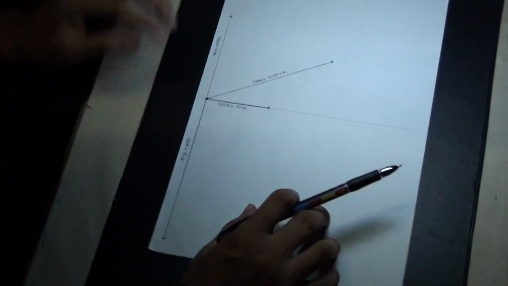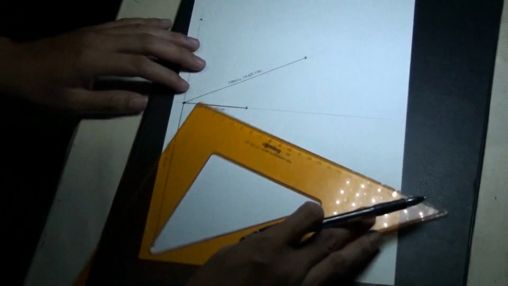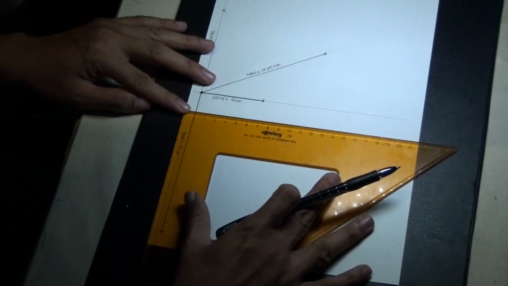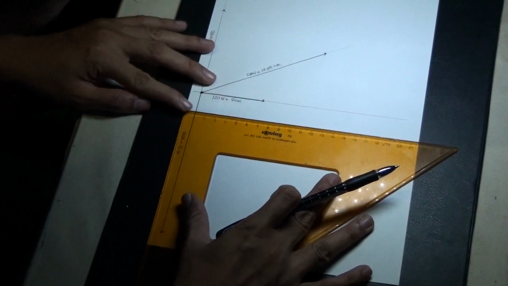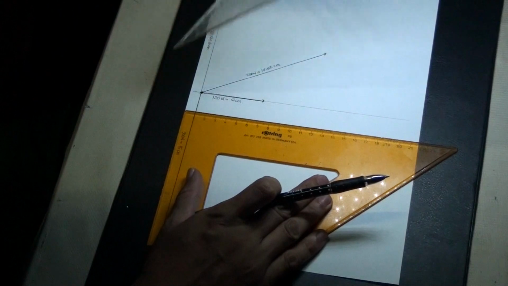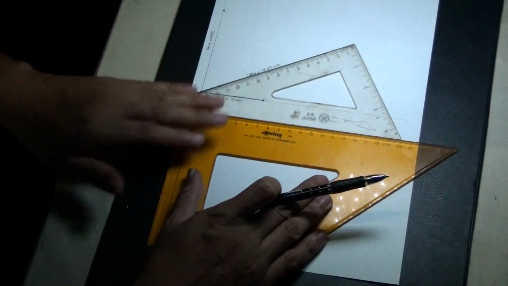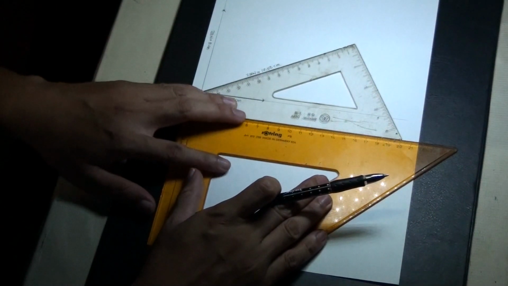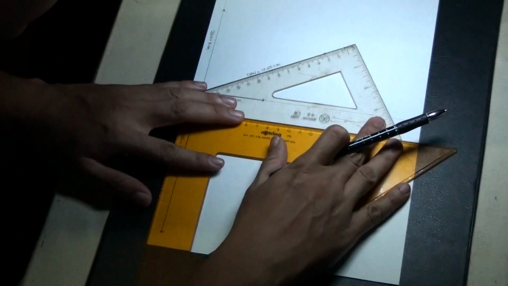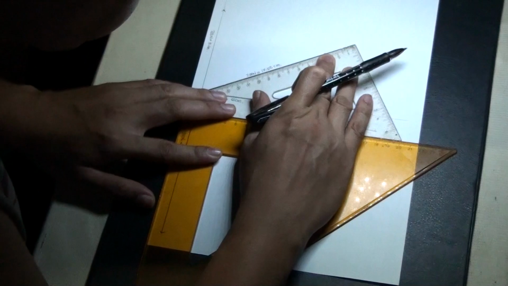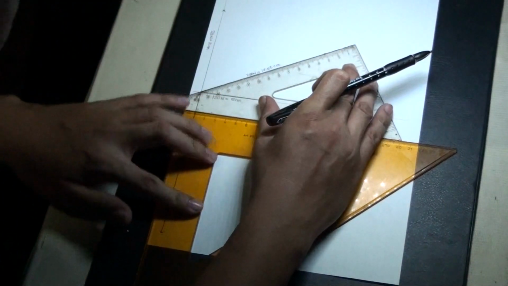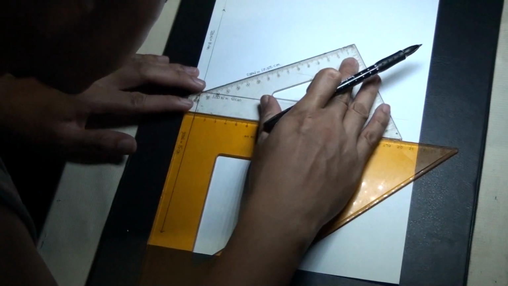So all you have to do is to come up with the parallel line by taking 30 degrees. So we will try to check if this will really have 30 degrees inclination. So it fits 30 degrees.